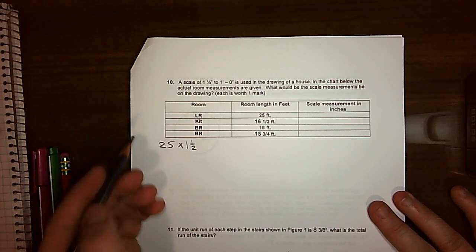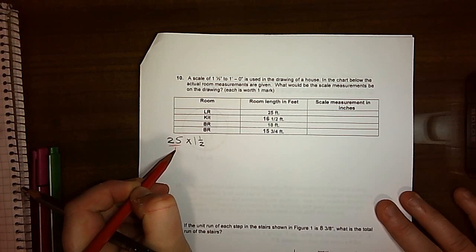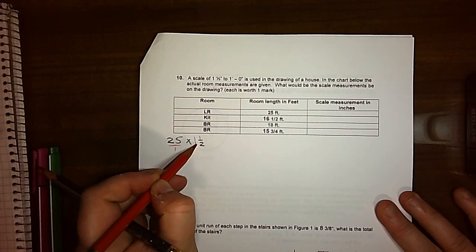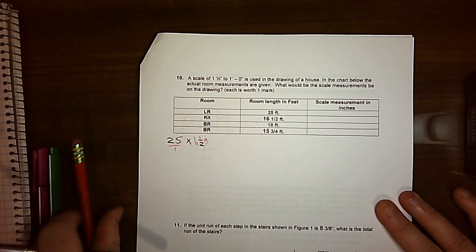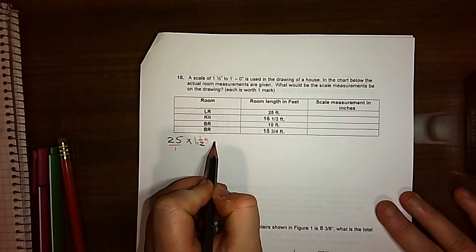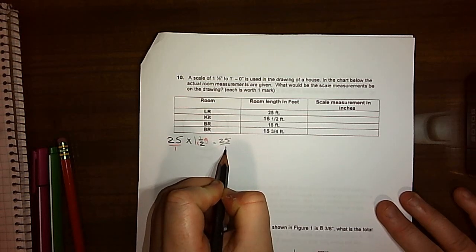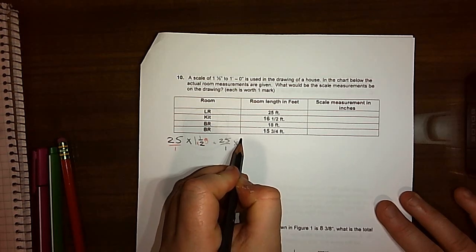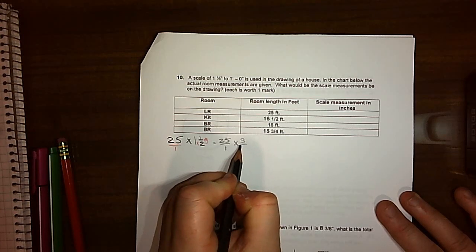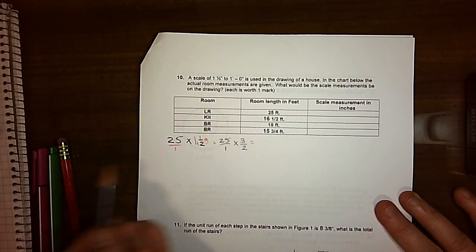Okay. So remember, we would have to put a 1 under the 25 and change this into an improper fraction. So this one is written out as 25 over 1 times 2 plus 1 is 3 over 2, right?